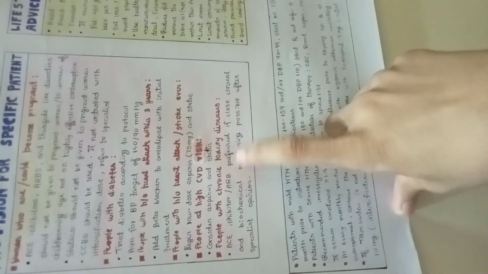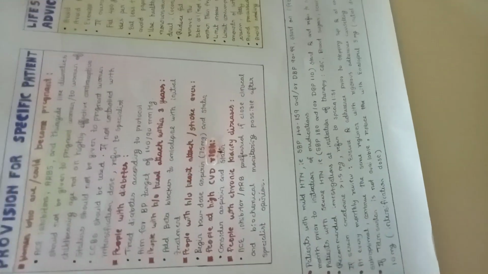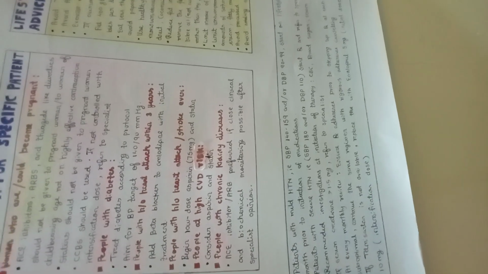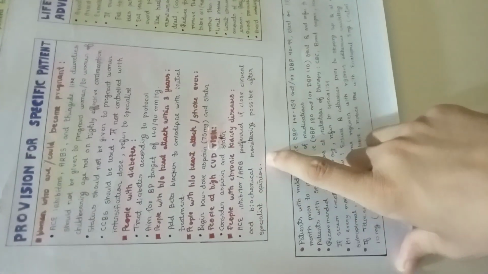People with CKD, chronic kidney disease, then again ACE inhibitors or angiotensin receptor blockers are preferred, and refer to a specialist if not controlled. Then lifestyle management for all patients.